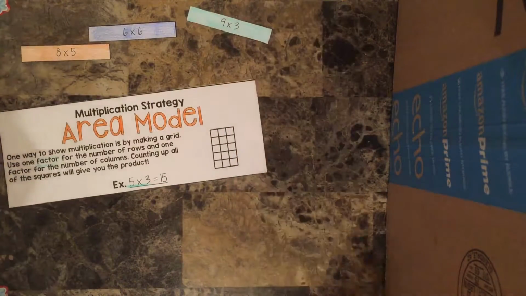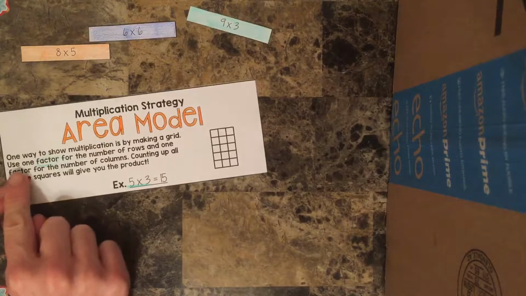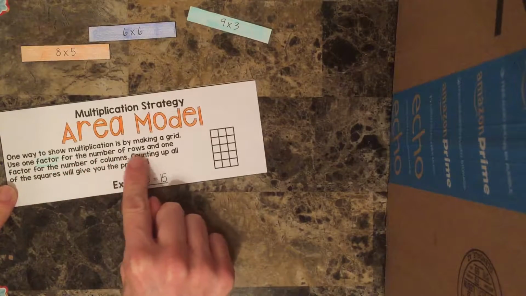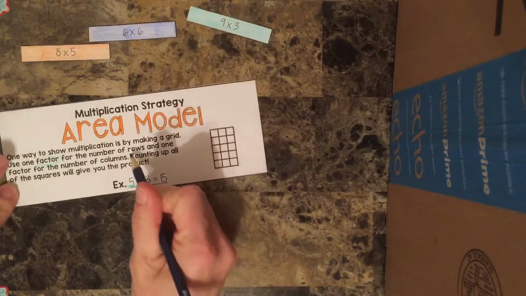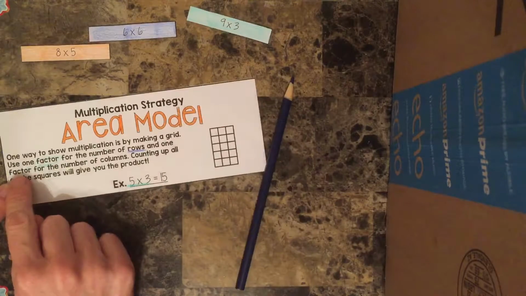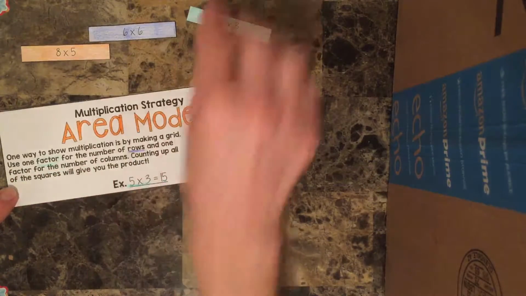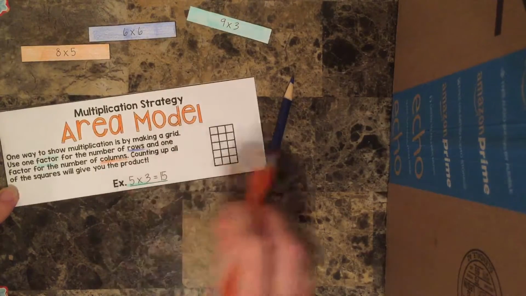And remember, a factor is just a number that is multiplied. So use one factor for the number of rows. So this is one thing we'll be doing, is making rows. I'm going to do this in dark blue. And another factor for the number of columns. So for this example, I will use orange for columns.